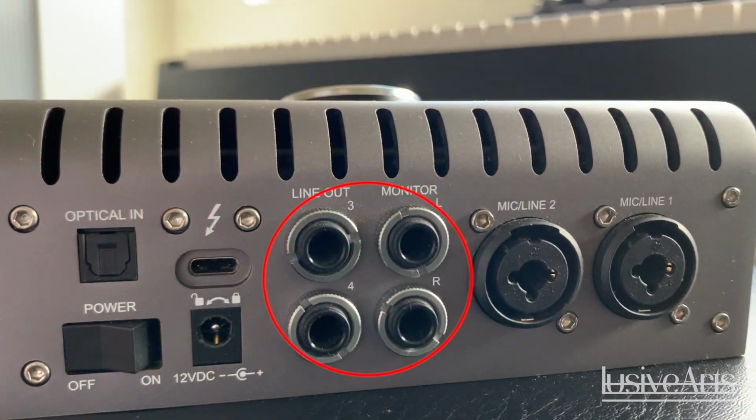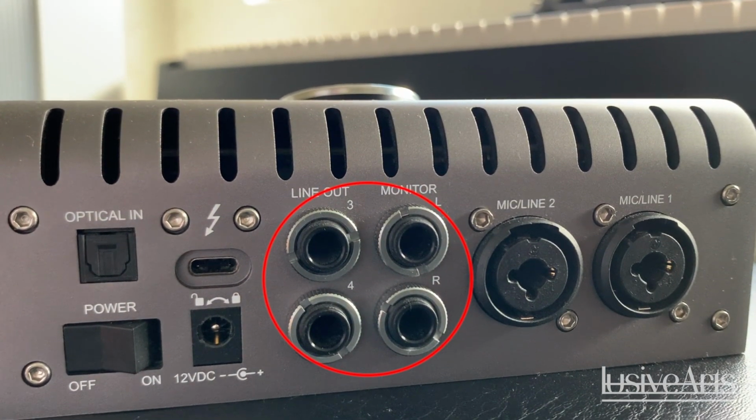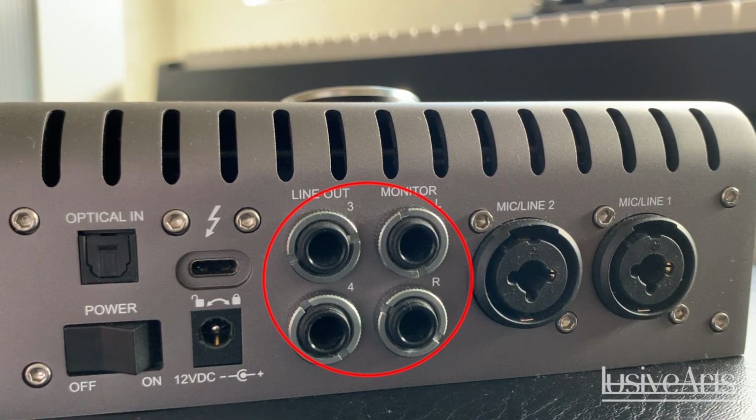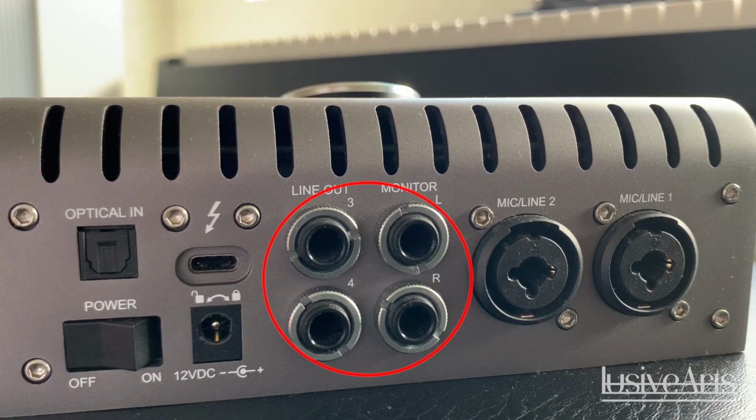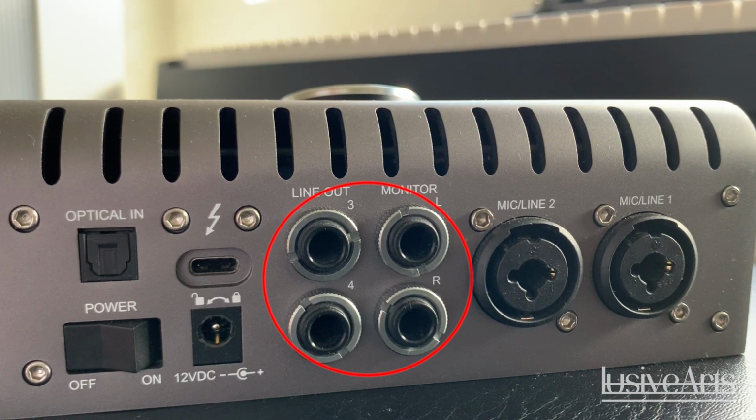So the 2 line outs and monitors are all outputs, so they don't take any signal going in. They just output from the interface to your speakers or whatever you have set up. So the monitors can go to specific monitors inside the studio. Then you can have line outs that go to another set of speakers or whatever you wish to do.